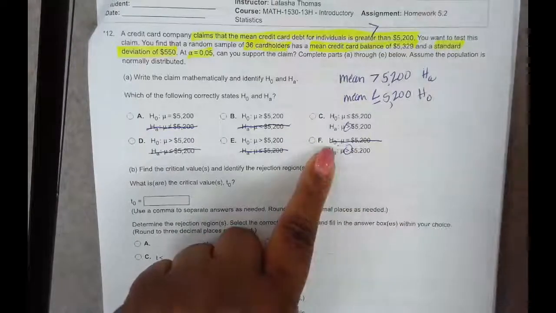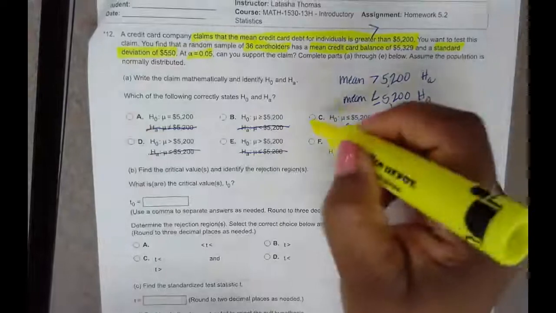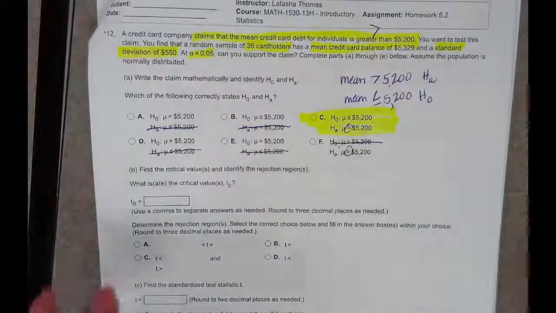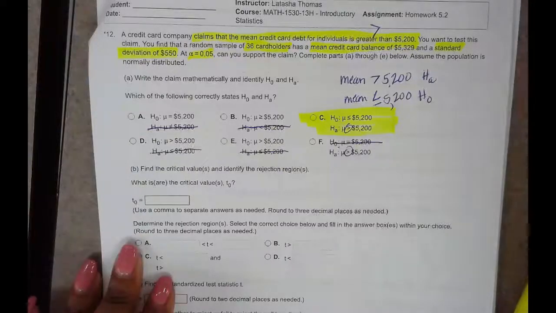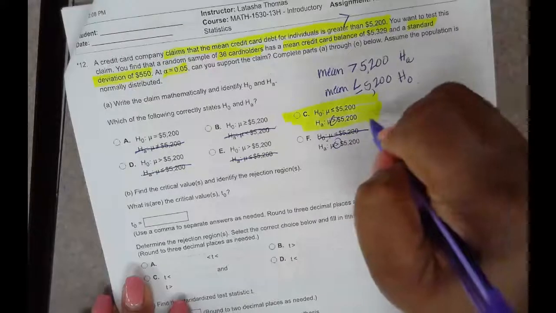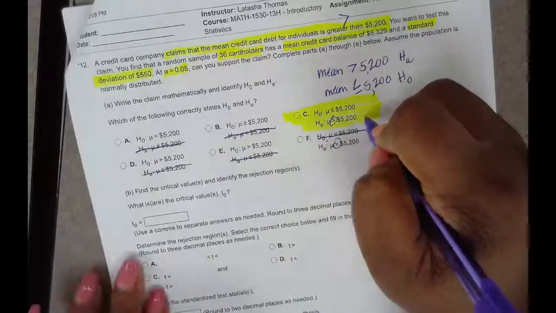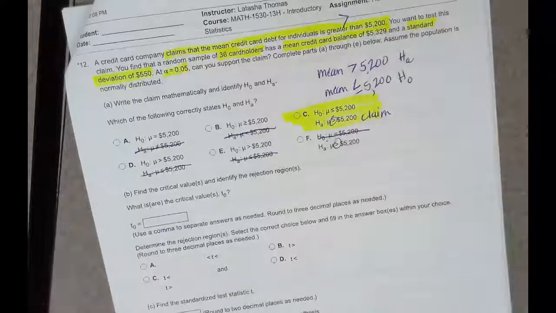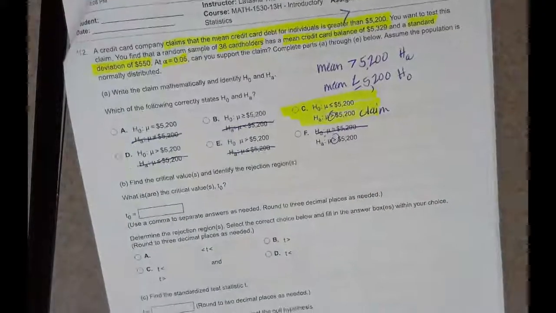So my choice is answer choice C. Okay. Now the claim lives here in the alternative. This is the claim. I'm just going to keep that information in my back pocket for a moment.